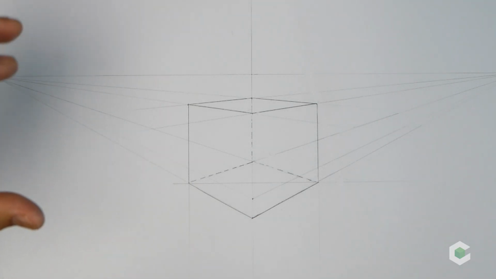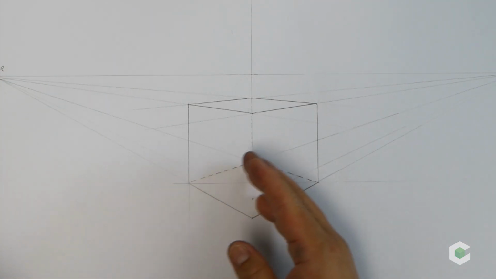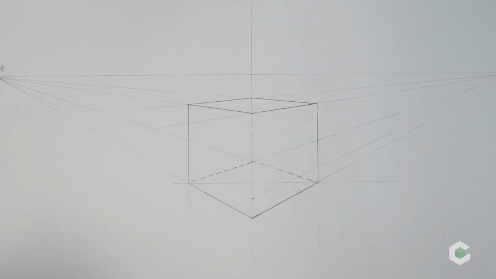If the lighting source is too low, the shadow is going to be extremely long, and we want to be able to control it on the page. So I suggest something around 75 to 80 degrees, something like this. That way our shadow will be manageable.